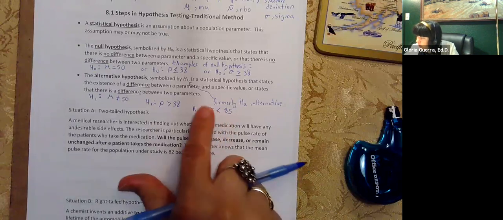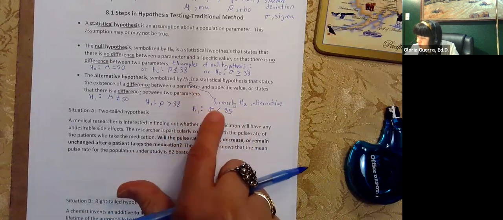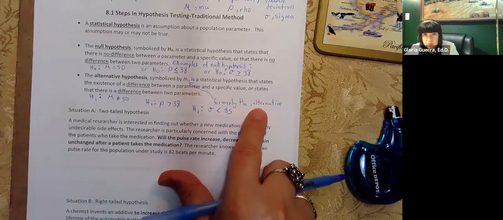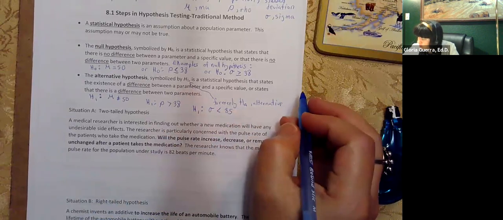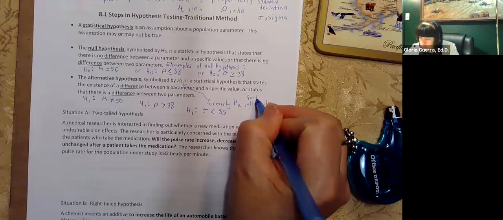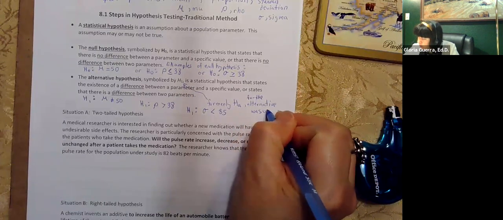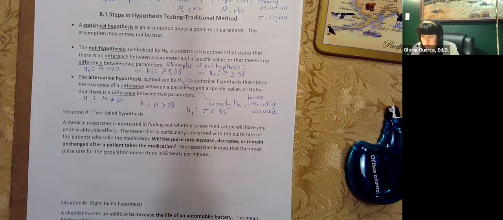Yeah, so here I have H sub A, formerly H sub 1, formerly H sub A alternative was used. So they used to use H sub A, but now they're going to start using H sub 1. So I do have a note there.